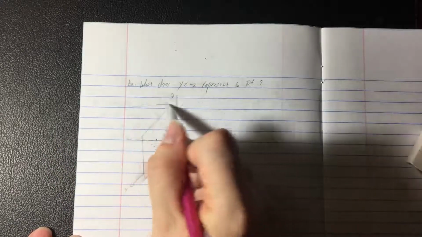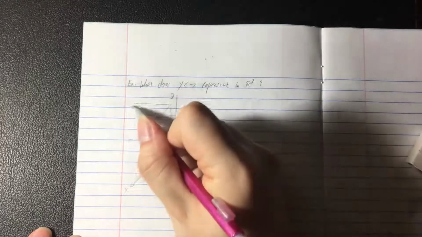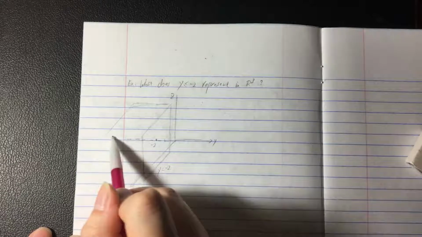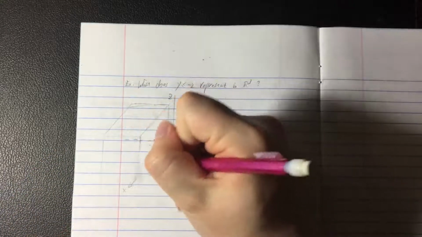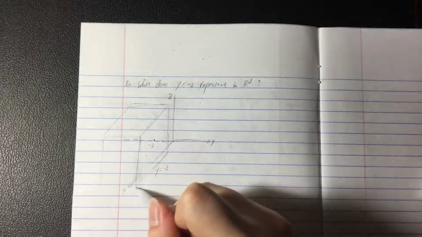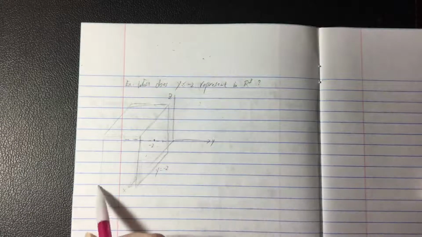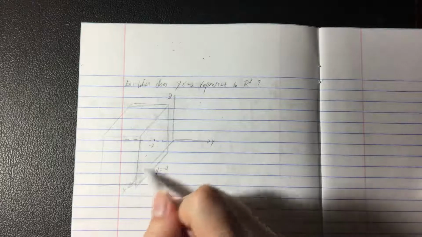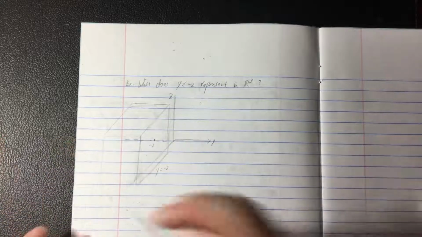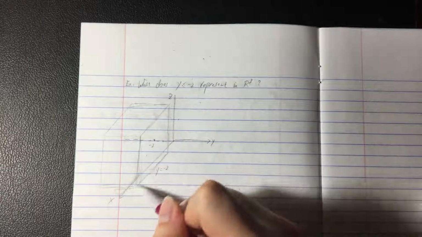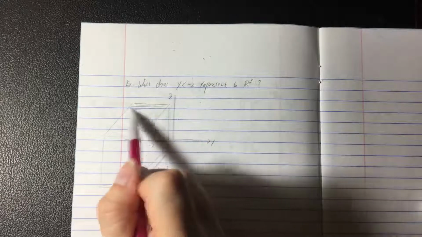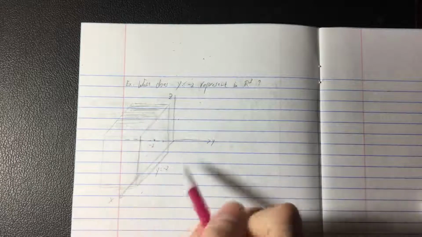So it represents a set of all points to the left side of the plane, including the plane y equal to negative 2.